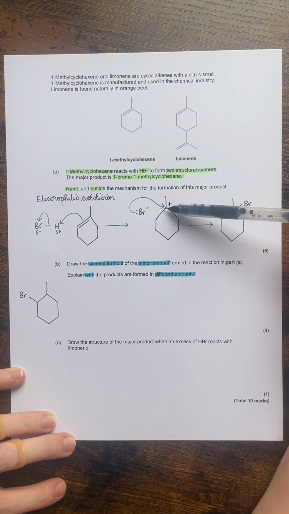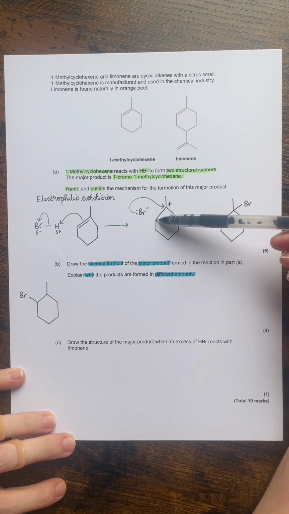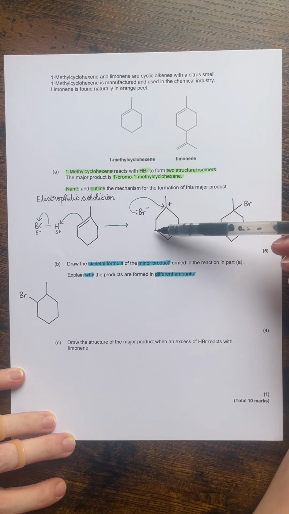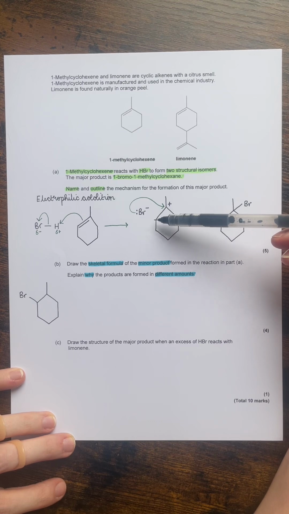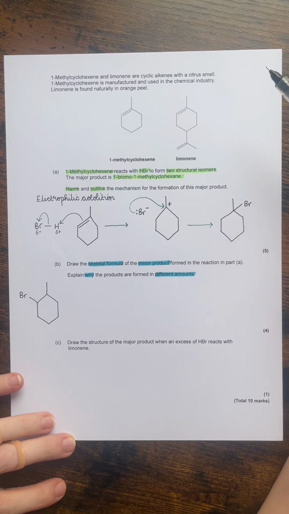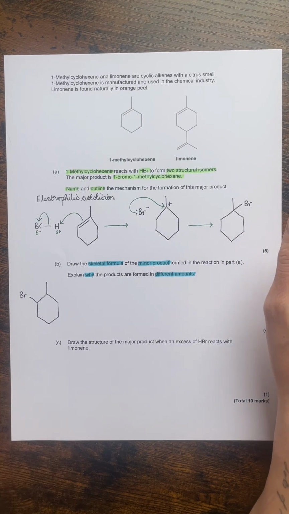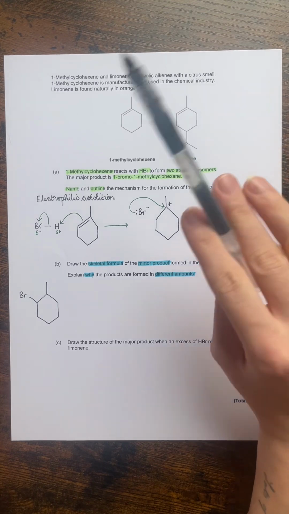So that is a tertiary carbocation. Whereas, had we put the hydrogen up there and this carbon here was our carbocation, that carbon would only be bonded to two others, so that would make it a secondary carbocation. And we need to know that tertiary are more stable than secondary, and secondary are more stable than primary.